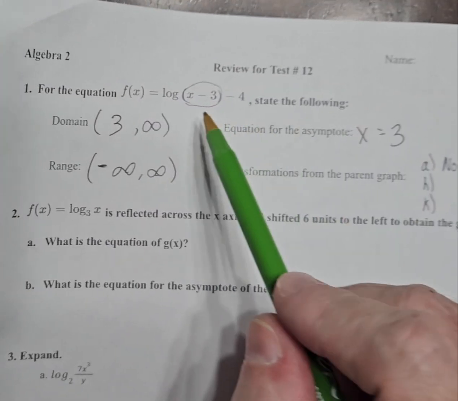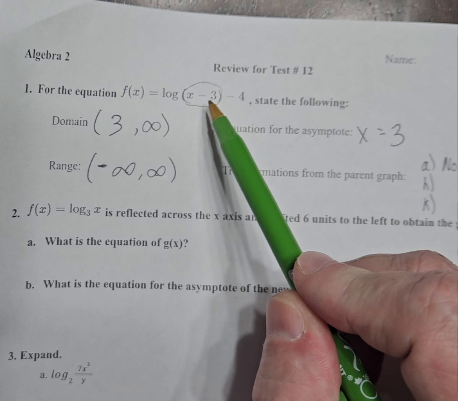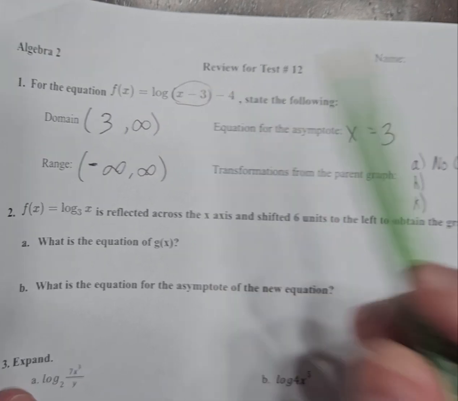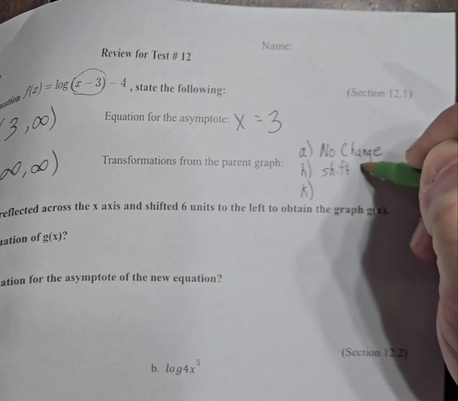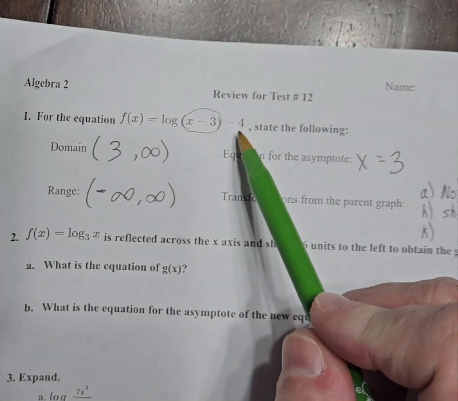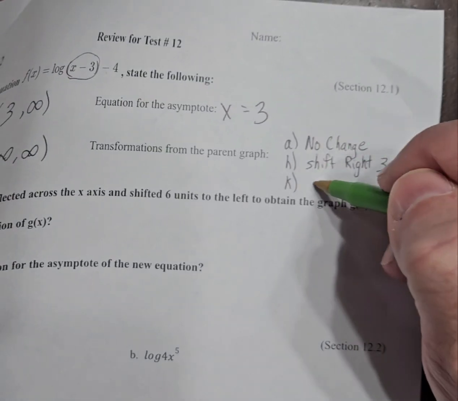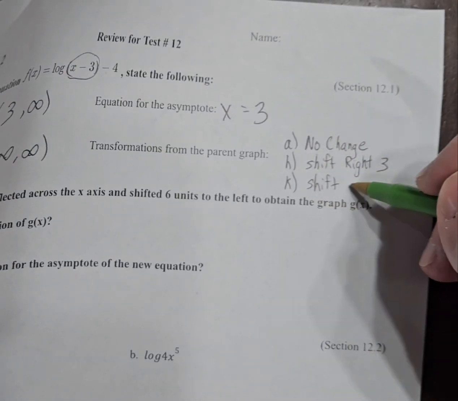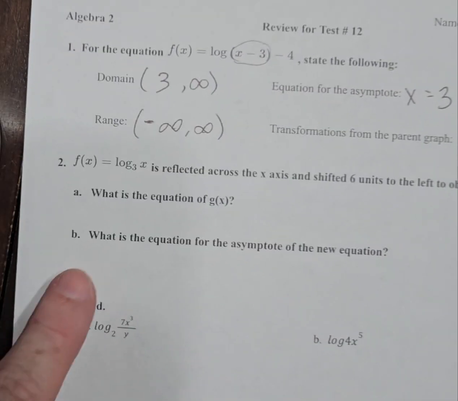The H is always the thing in the parentheses. Sign change. So instead of left 3, it's actually right. So we shift right 3 units, and the last piece is the K value, which is out back or at the very end, out of parentheses. So a -4 will be shift down 4. Okay, so those are the transformations, and we're going to step right into some transformations again.